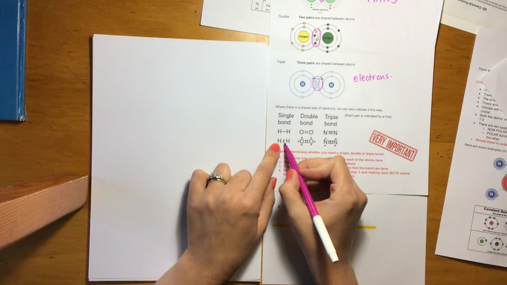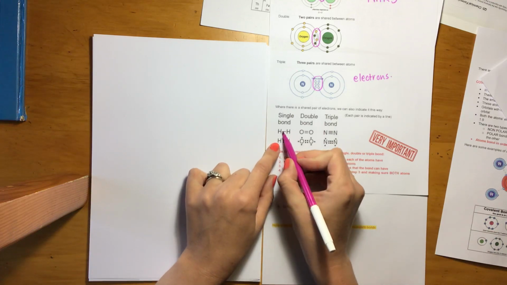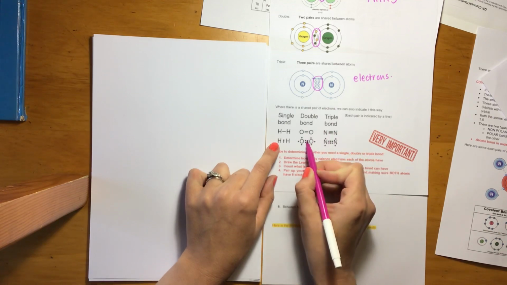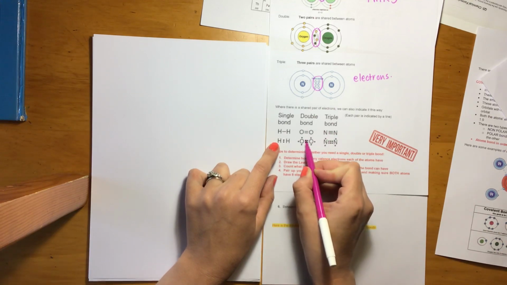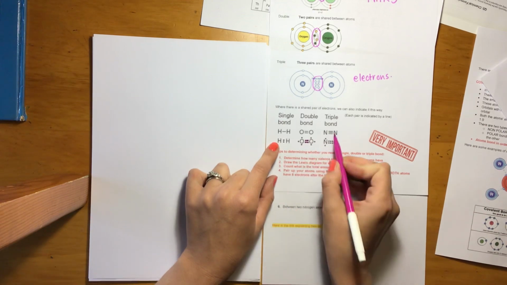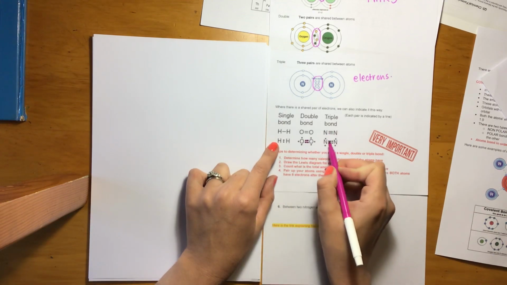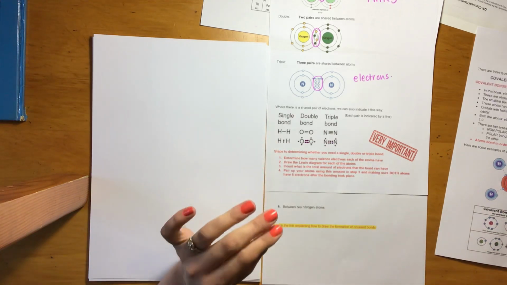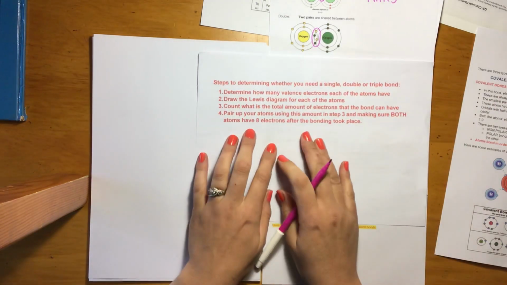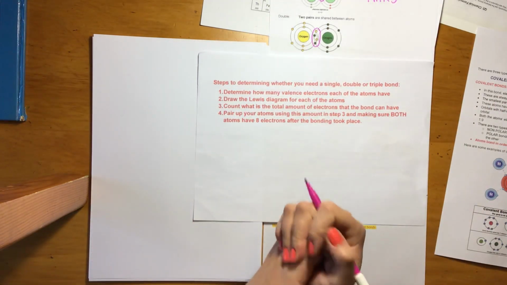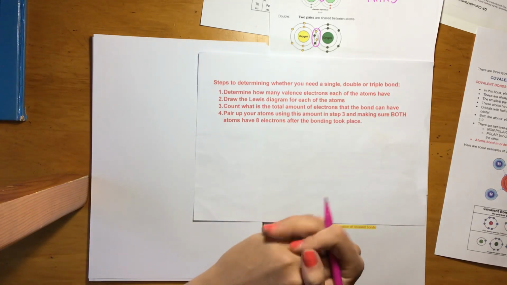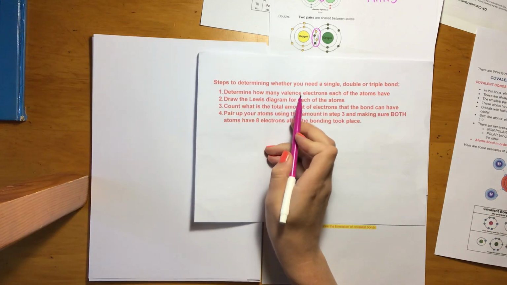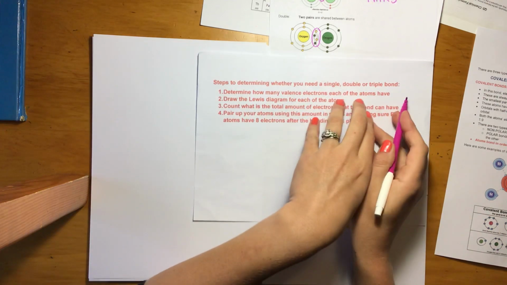Now, if we have a pair of electrons, we can also indicate it in the form of a dash. You can just draw lines as well. So instead of drawing two dots, that can be a line as well. You can draw them like this. If we have three, you draw three lines as well. Now, it is extremely important to use these rules to determine how you will draw your bond. The first thing you need to do is determine how many valence electrons each of the atoms have.